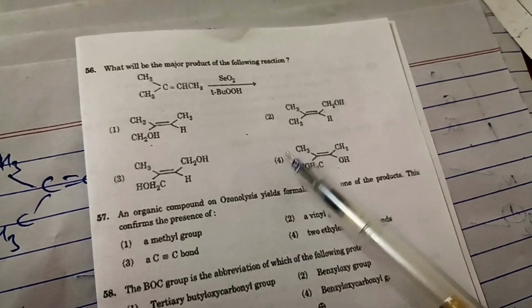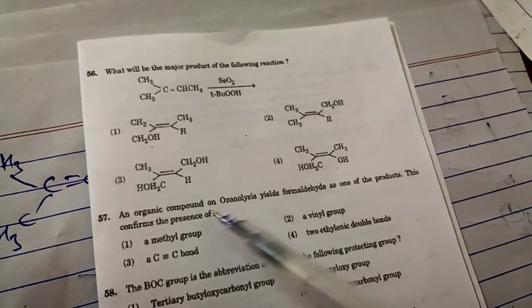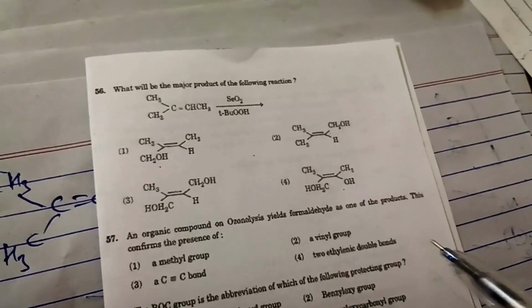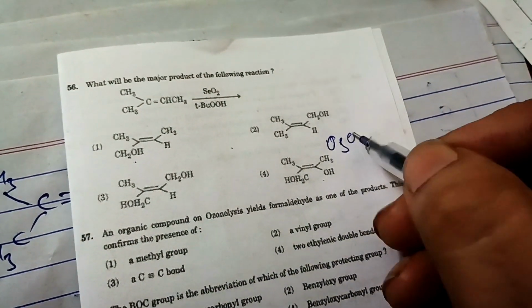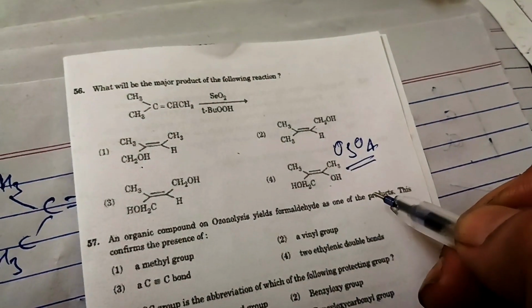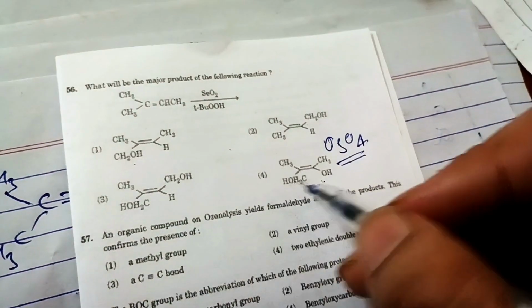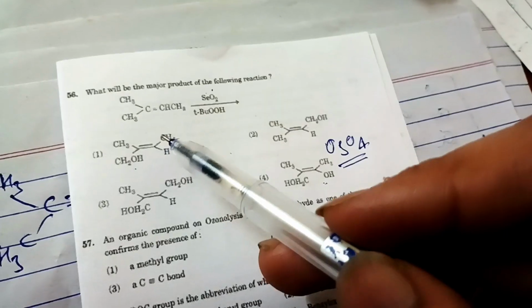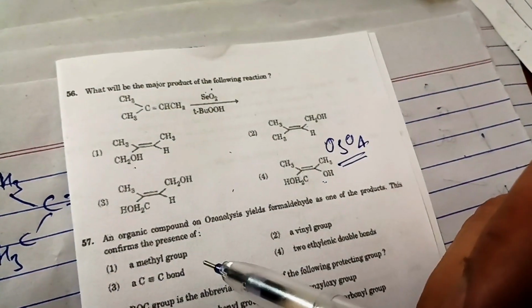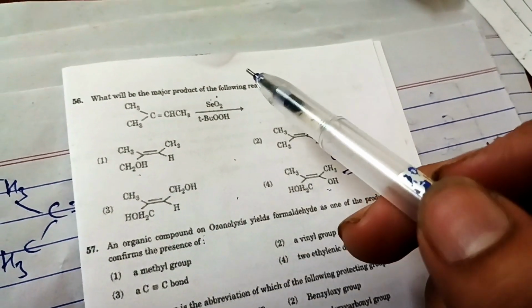And we know that we get a diol in the presence of osmium tetroxide, OsO4. In the presence of osmium tetroxide we will get the diol, but in the presence of selenium dioxide we will get only the CH3 converted into alcohol, so methyl to alcohol takes place.